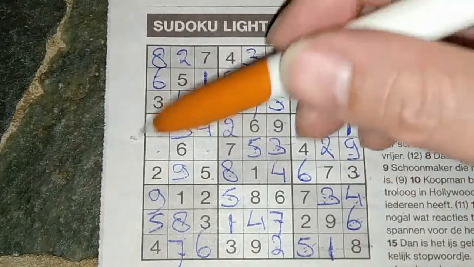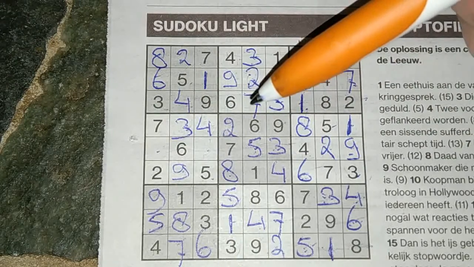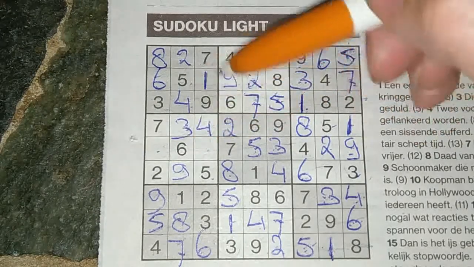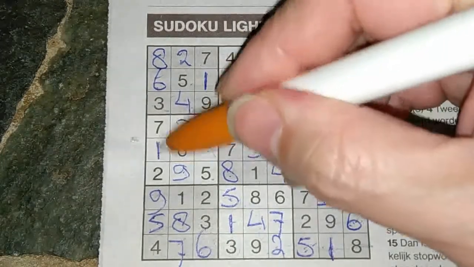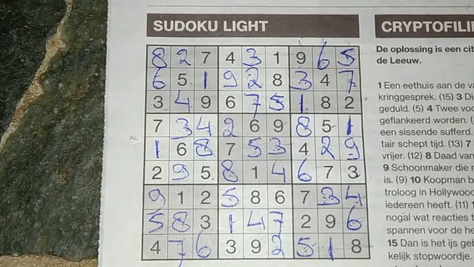2 missing numbers of this big square for the numbers 1 and 8. We have a 1 here, no 1 here. 1 should be there, and 8 goes there. So we finish this in 9 minutes.